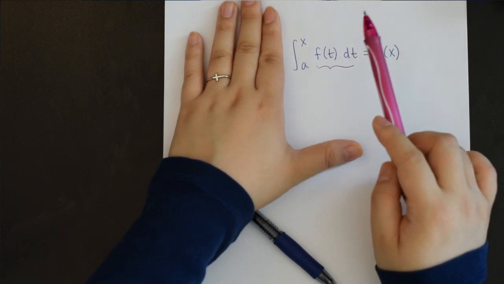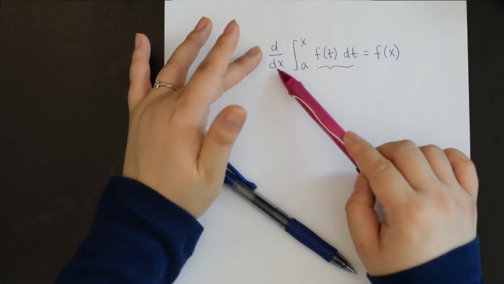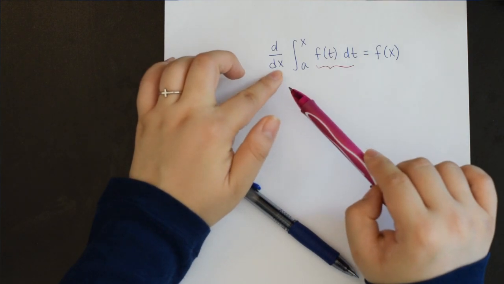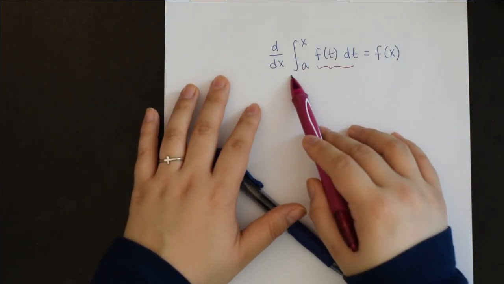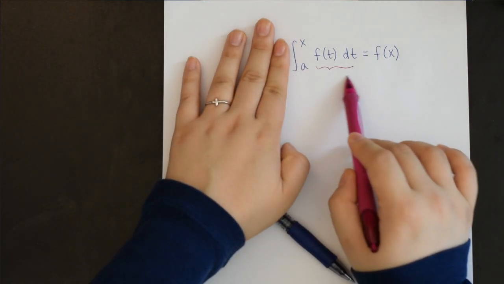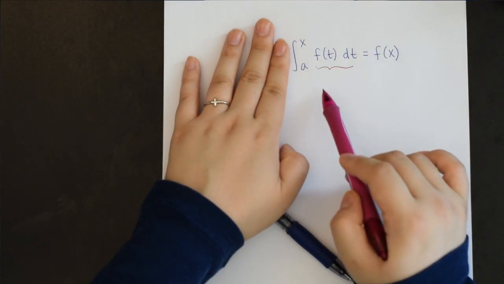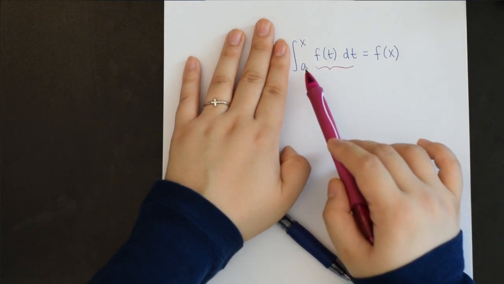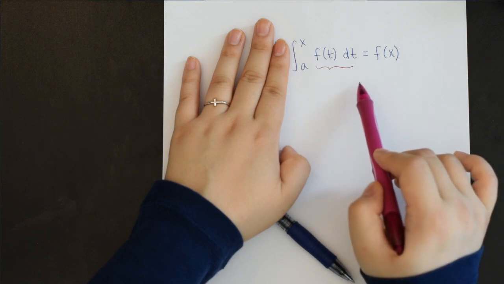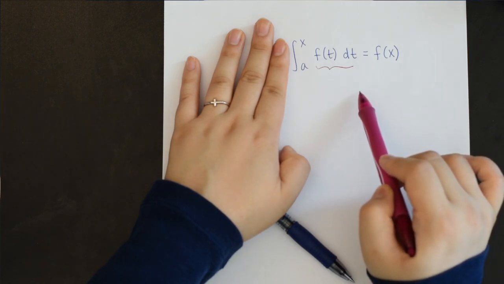But when we take the derivative then with respect to x, once we took the integral here, we would have a function of x now, right? Because we plugged in x for all of the t's, minus a bunch of numbers, which we could combine into one number.